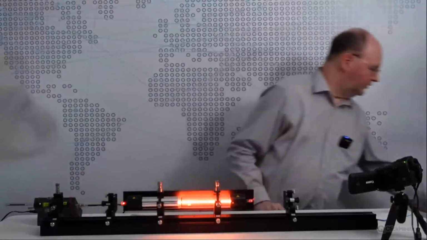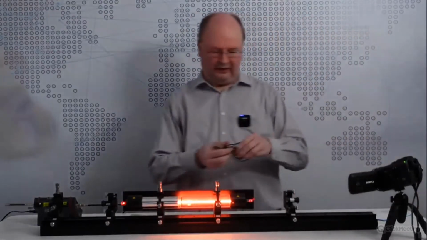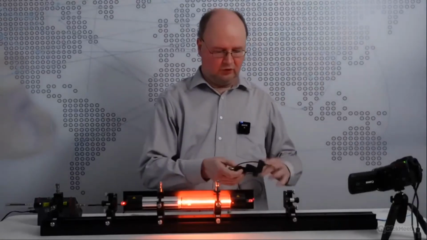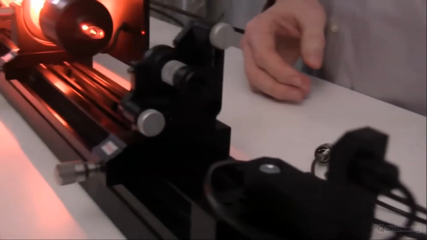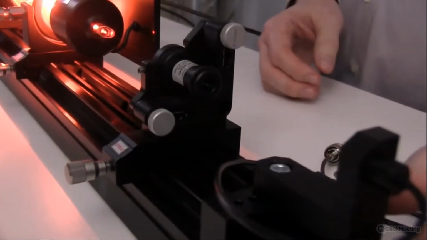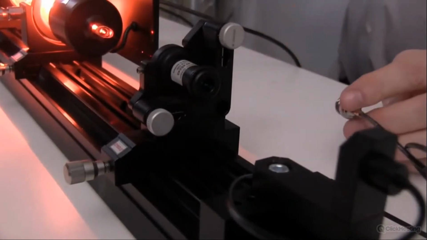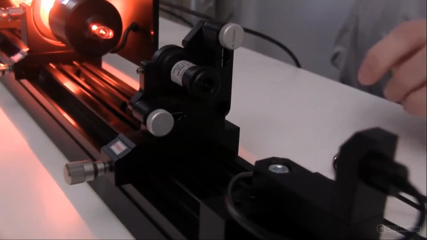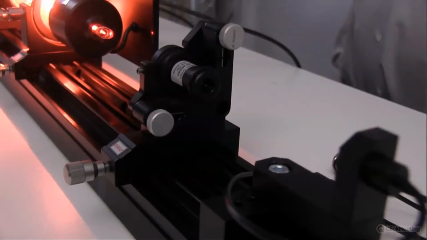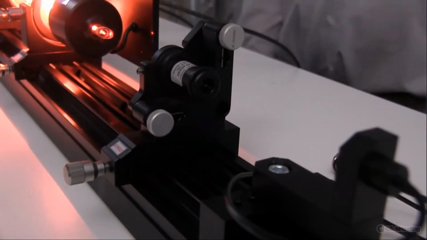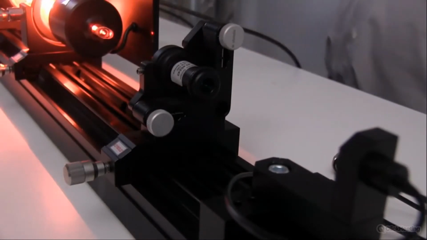And then we can use an electrical detector, which is simply put on the optical bench, looking into the laser beam, and the other end of this is connected to an amplifier and to an electrical spectrum analyzer.